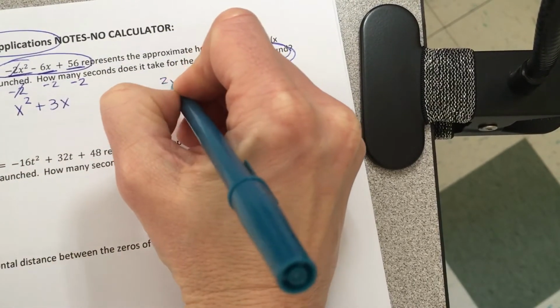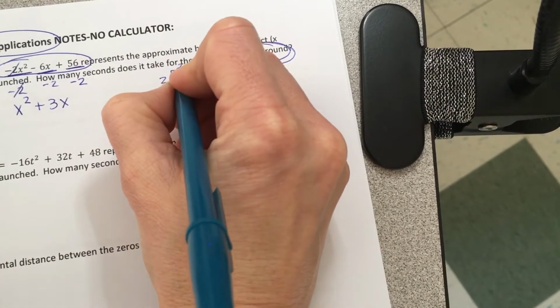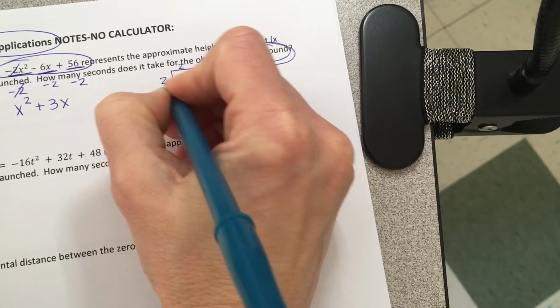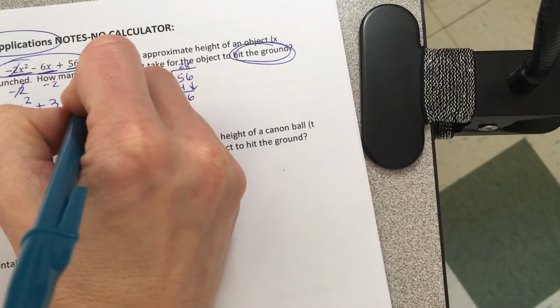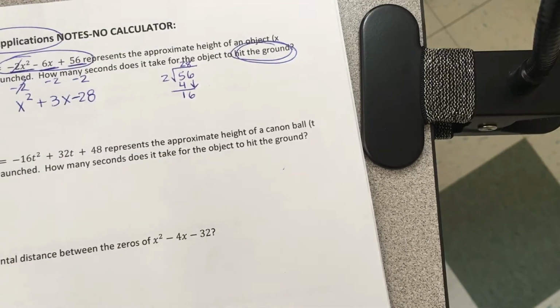And then I'm going to do long division over here. 2 into 56. 2 goes into 5 twice, which gives me 4. Subtract 1, drop down your 6. 2 goes into 16, 8. Is it positive 28 or negative 28? Negative. Okay? So I did my GCF step: x squared plus 3x minus 28. That gives me 3 terms.